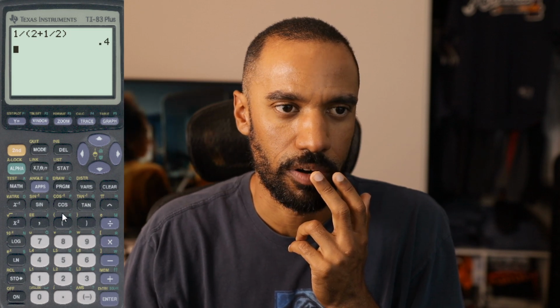I'm trying to think of a way to clean this up so I don't have to do so much work on this as an overall. Let's do 1 over 2 plus 1/2. And then I'm going to do... Oh yeah, that's 1 over 2.5. So that number plus 1 is 1.4. So that's the first number in this set.